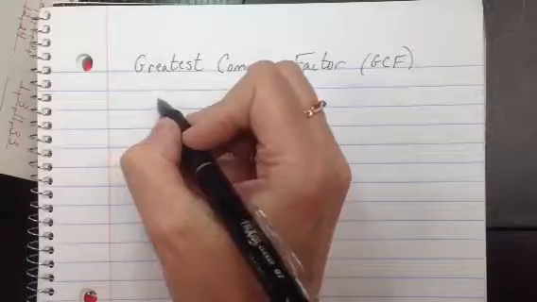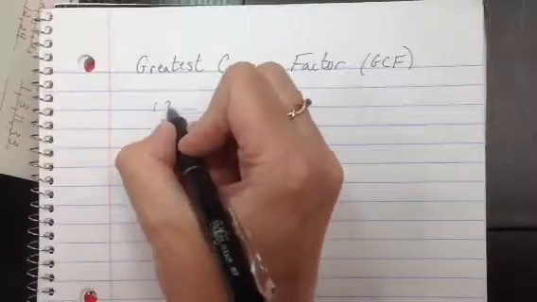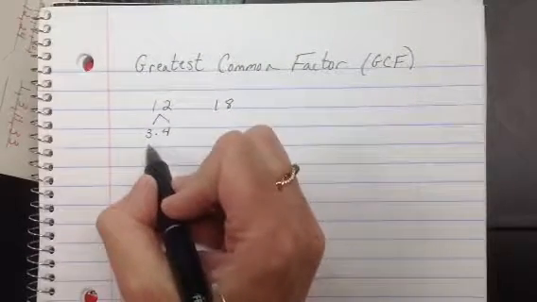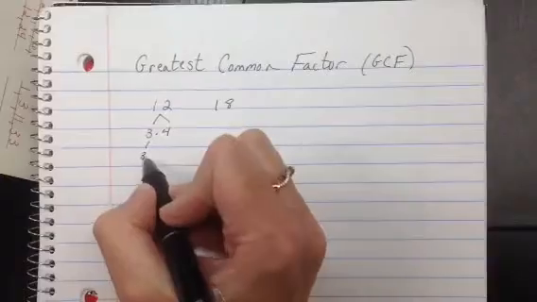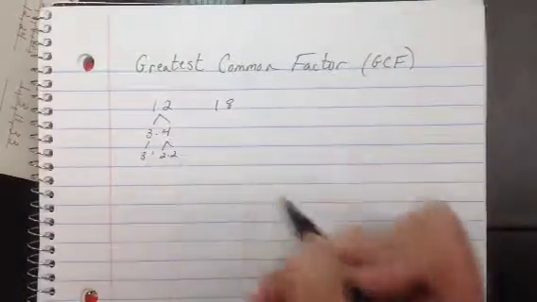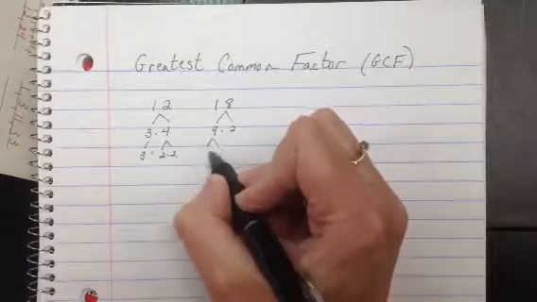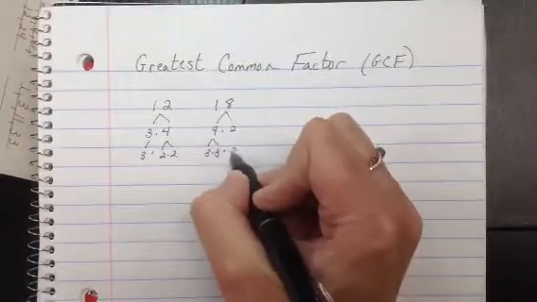Okay? So, if I have two numbers, let's say I have the number 12 and I have the number 18. I'm going to quickly make factor trees for both of these. I have 3 times 4 for 12, which then I'll break up into 3 times 2 times 2. For 18, I have 9 times 2, which is 3 times 3 times 2.